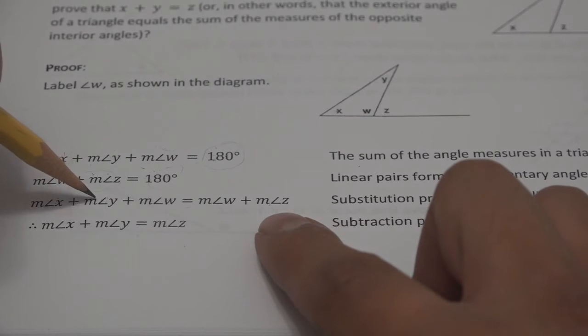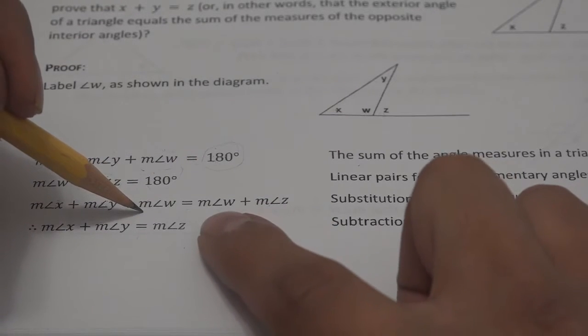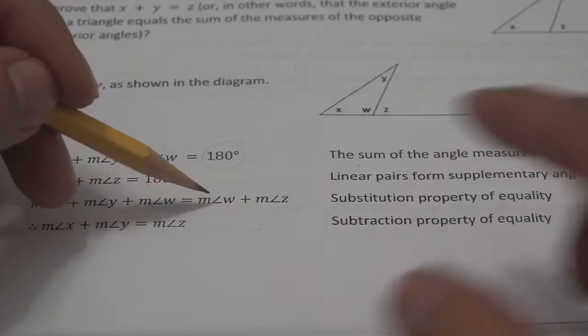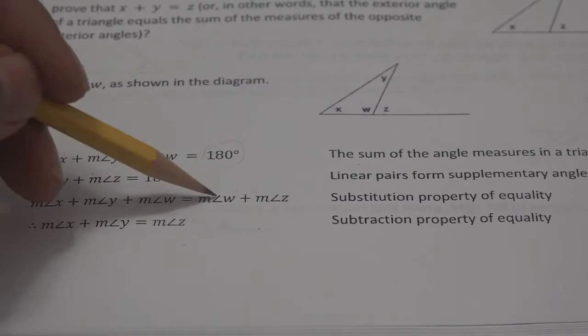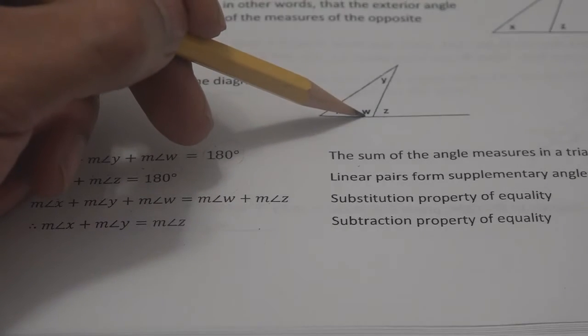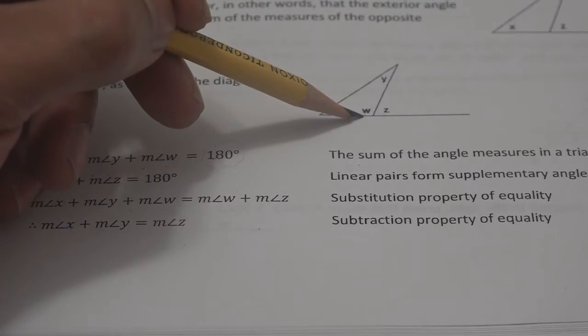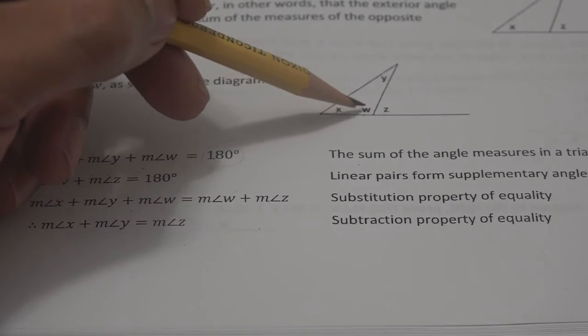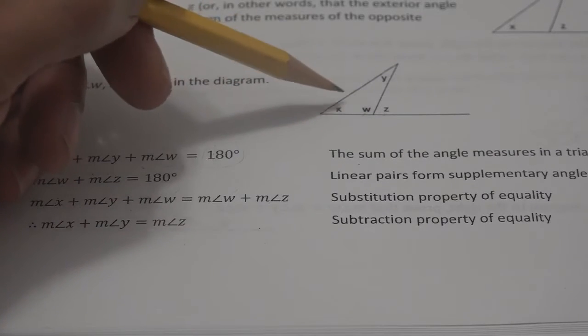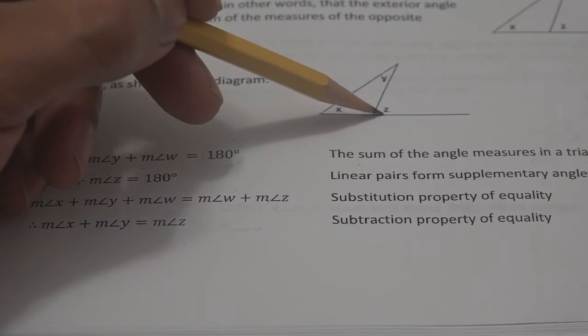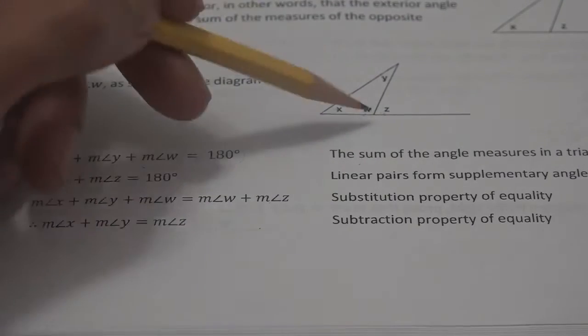Measure Y, okay. Let's subtract W from both sides. So what happens? The W cancels out, right? If the W cancels out, in other words, we already know this plus this is 180, and this plus this is 180. So if I take this out, I'm going to say that this plus this equals the angle Z.